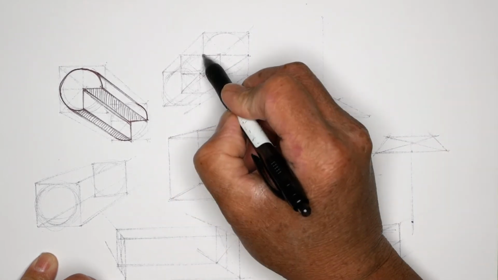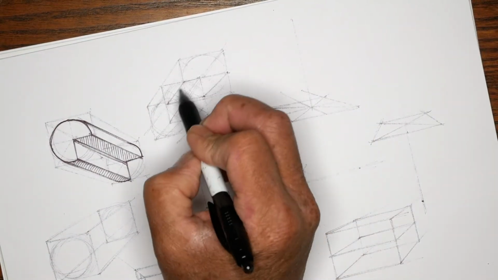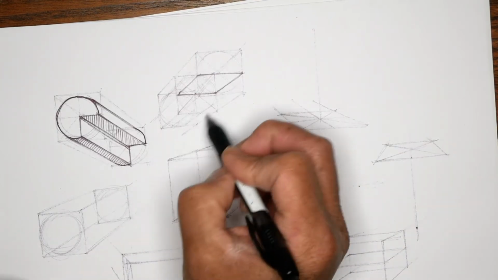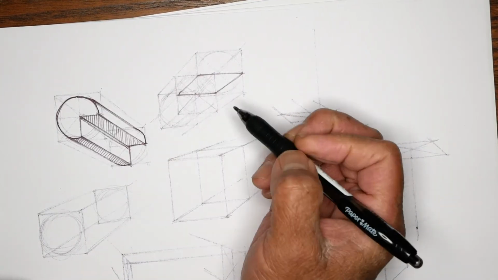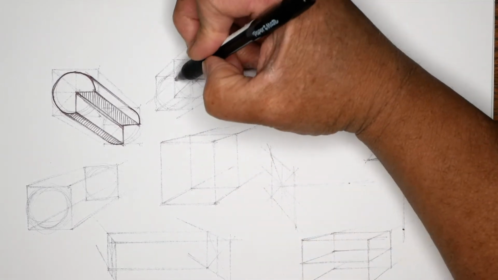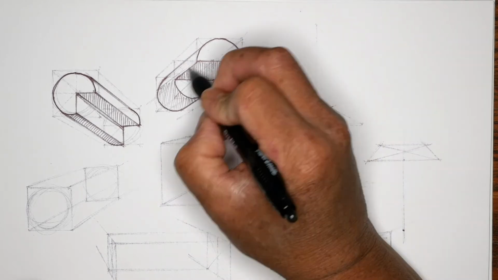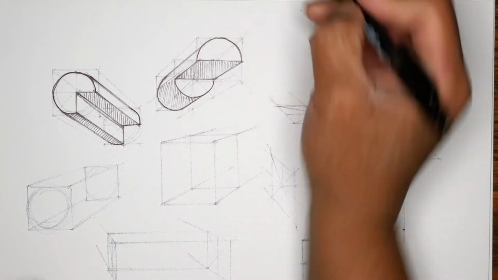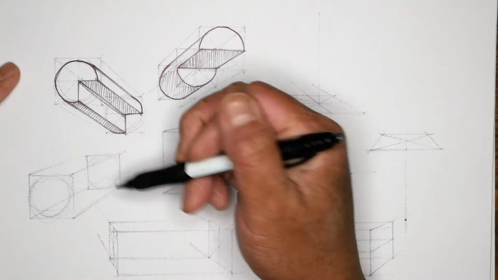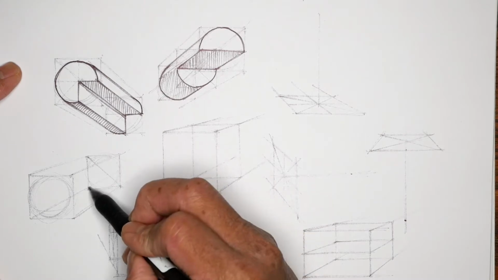I'm going to do the same here. So what I've got is half a cylinder at the front, and I'll have a full cylinder on the other half. I can start to come in and hardline. Okay, so what I'd like to see is just you exploring these construction methods. With this one here, again, I'm going to do something a little bit different.